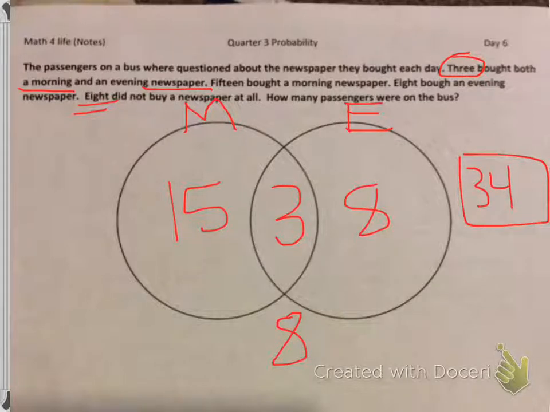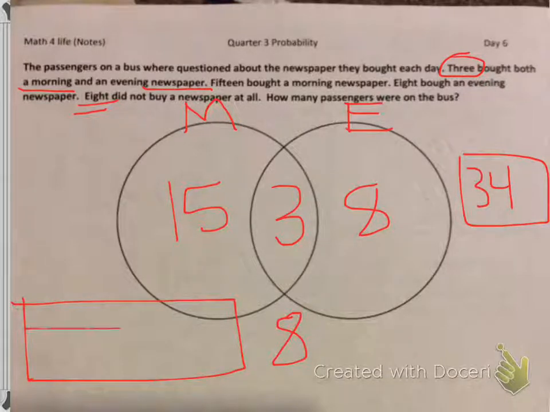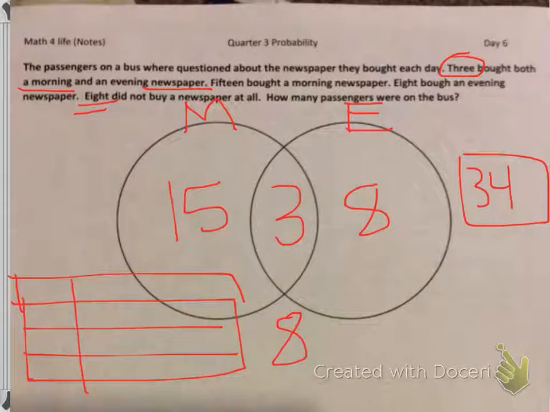Now, if you weren't sure if that was correct or not, you guys, you could still fill out a frequency table and see if you can figure it out by looking at that frequency table. Sometimes I think the frequency table makes it a little bit easier to read.